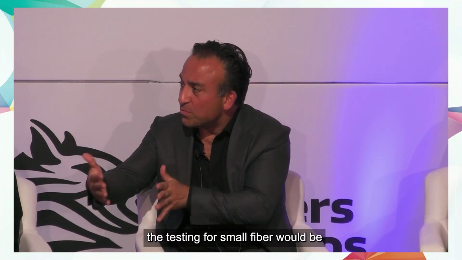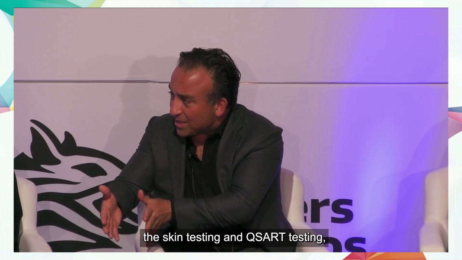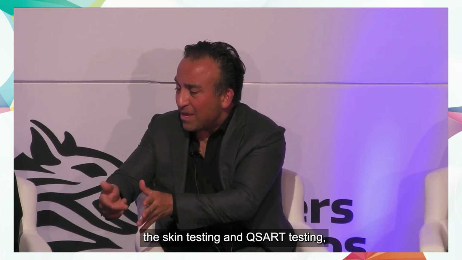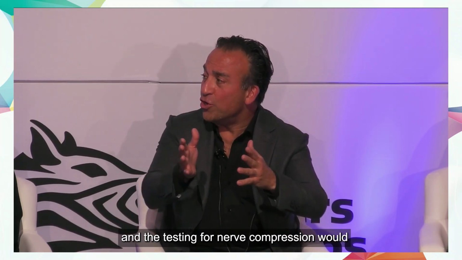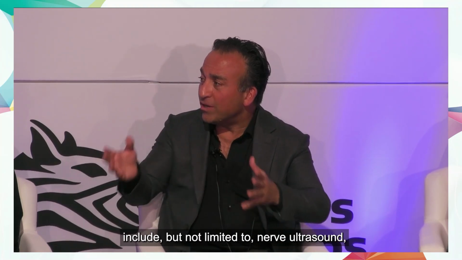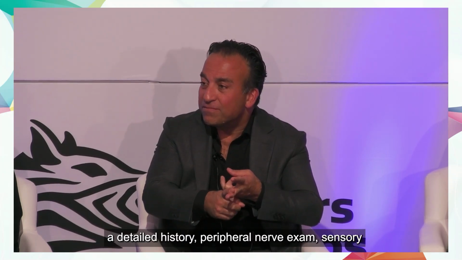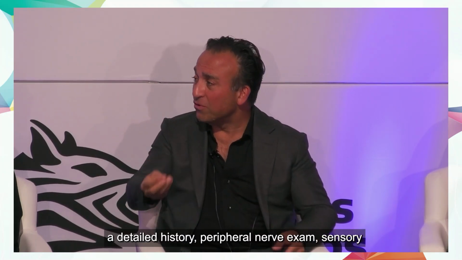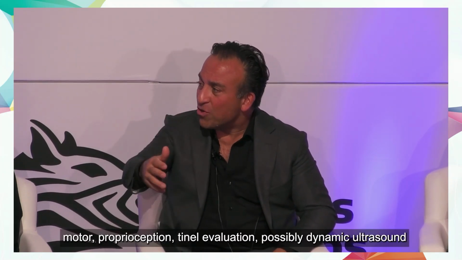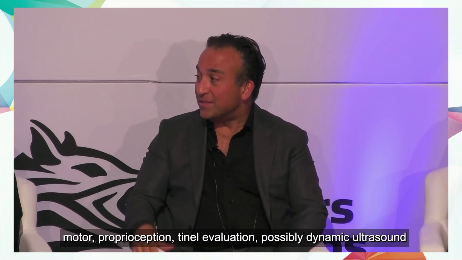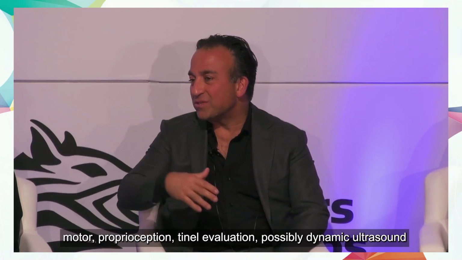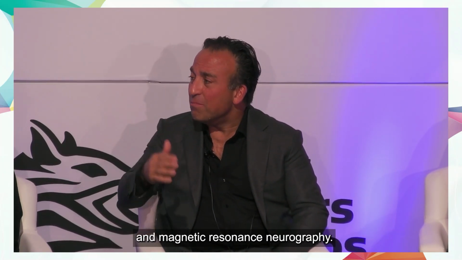The testing for small fiber would be the skin testing and QSAR testing, and the testing for nerve compression would include, but not be limited to, nerve ultrasound, a detailed history, peripheral nerve exam, sensory motor proprioception, Tinel evaluation, possibly dynamic ultrasound, and magnetic resonance neurography.